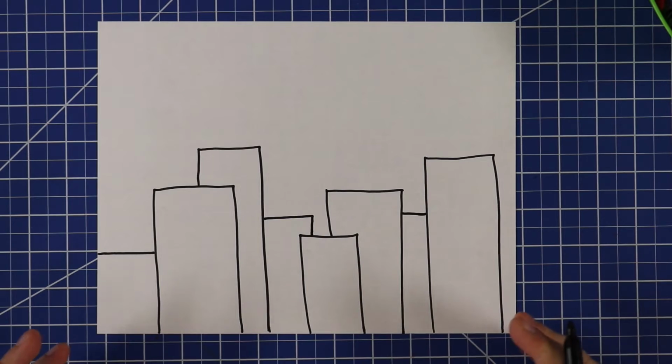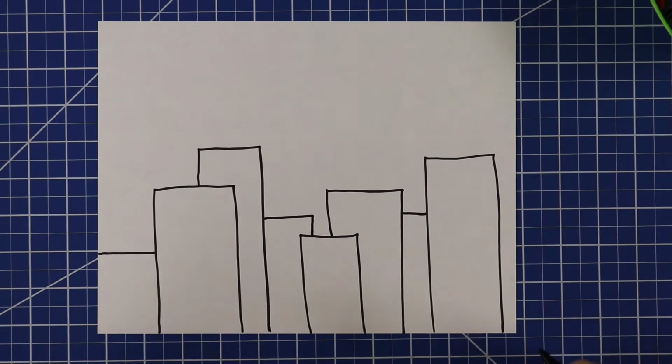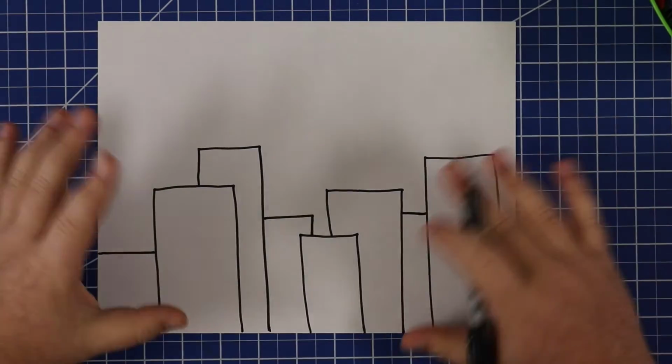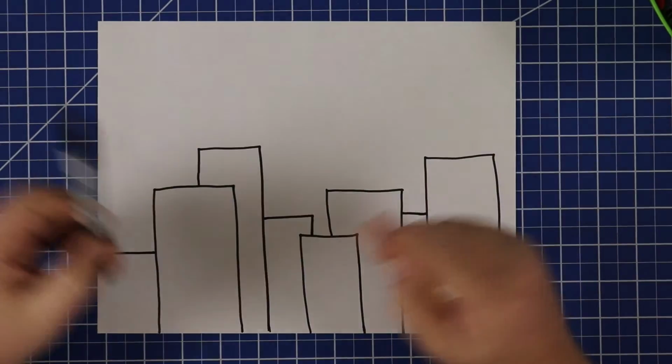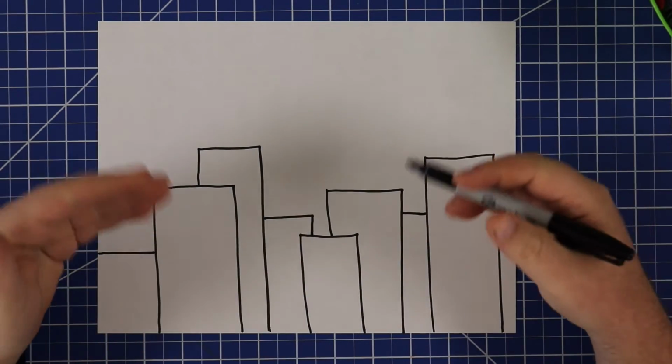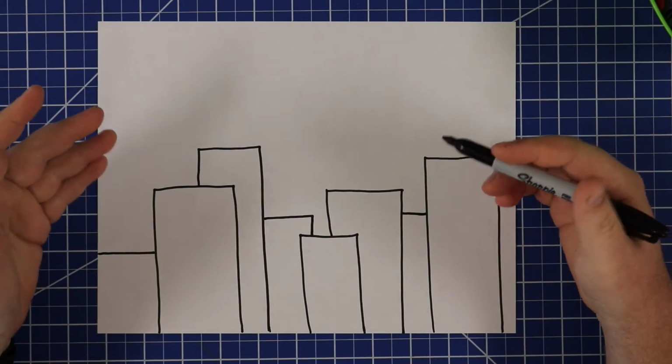Now I want to talk about some ways that we could make them a little more unique, a little different, so they're not all exactly the same. So on three of your buildings, I want you to use some different kind of a top.